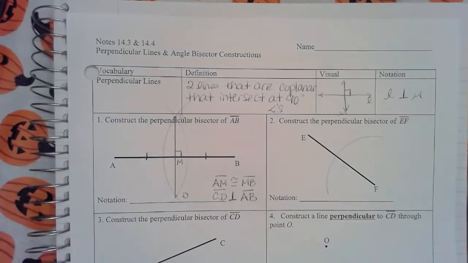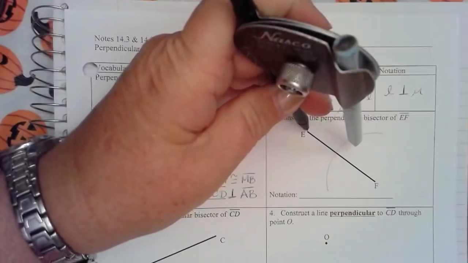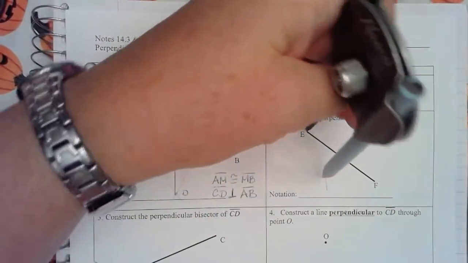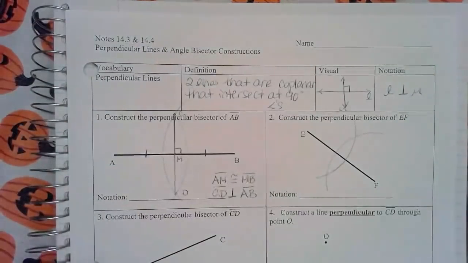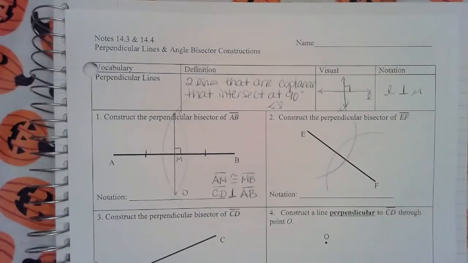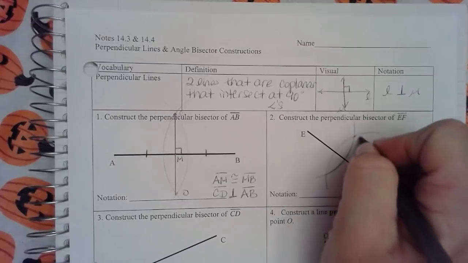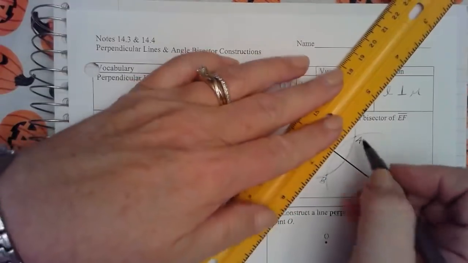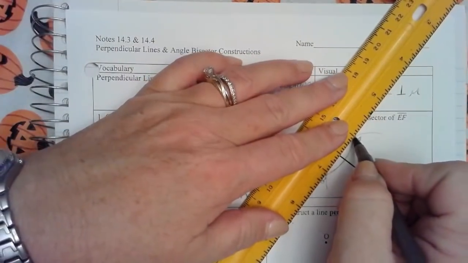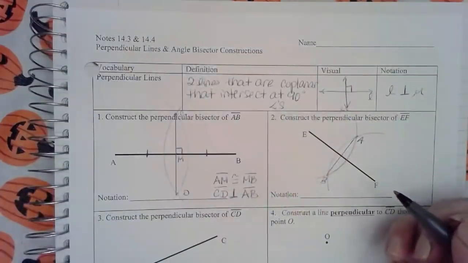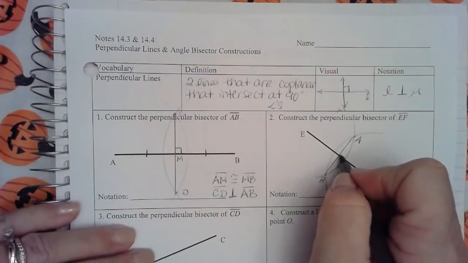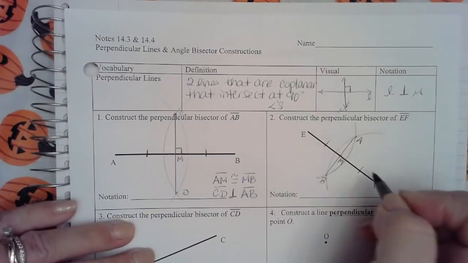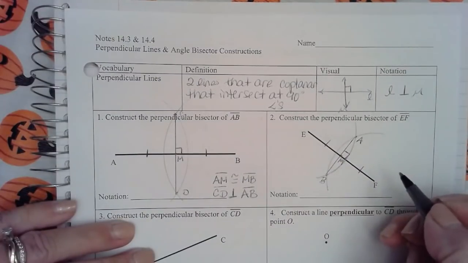Whatever arc I do from F, I have to do the exact same arc from E. Then with my straight edge, I'll call where they intersect A, and down here B. So I'm going to connect A to B. If I've done it correctly, this should be my midpoint, so I'll label it M, and I've just bisected it and made a perpendicular.